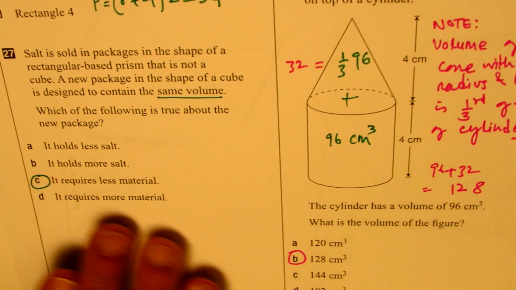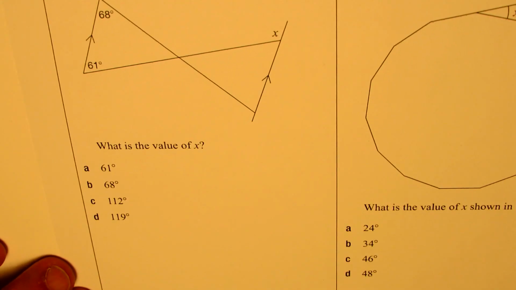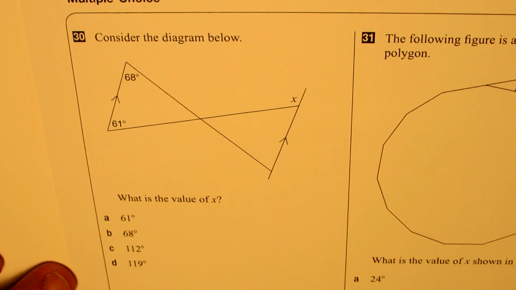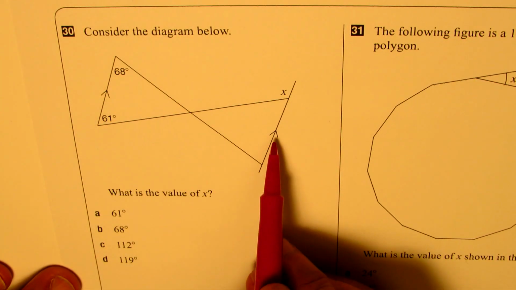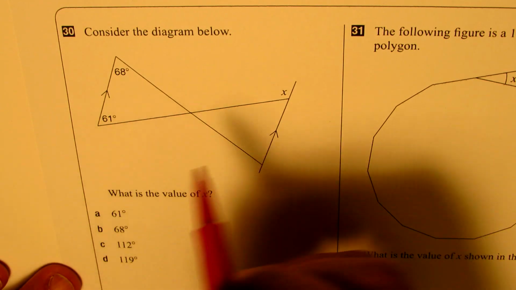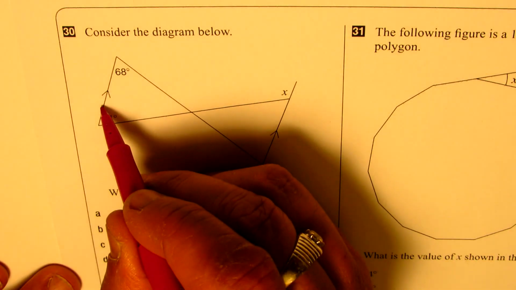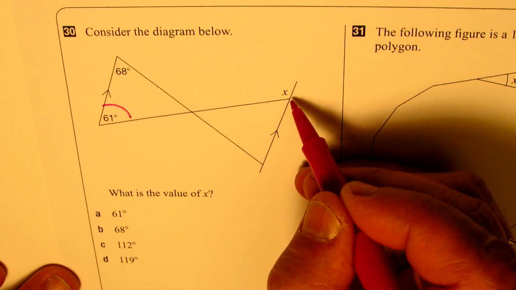Perfect. So let's move on, and these are the last two questions for us. Question number 30. It says, consider the diagram below. These two sides are given to us as parallel. What is the value of x? Okay, since these two sides are parallel, then 61 is equal to which side? Think like this.